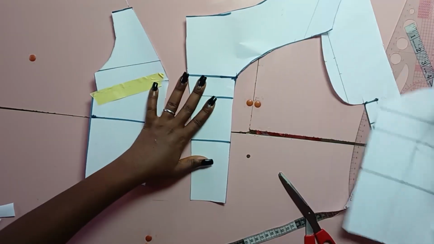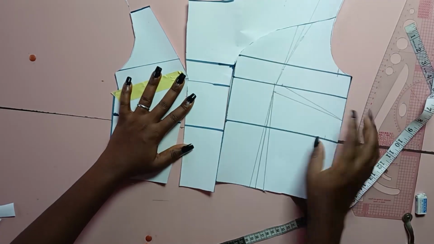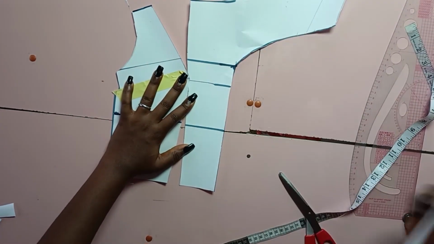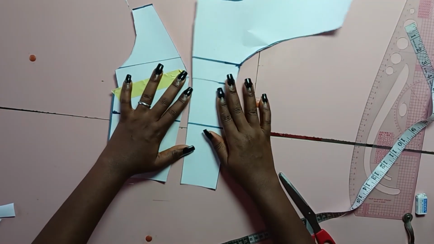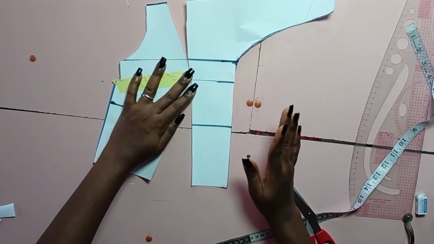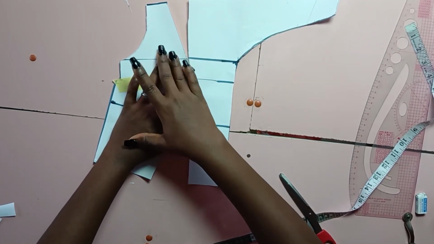Okay, so after cutting out the pattern, this is what we have here. But this pattern here, we will not be using this one again. So you'll be trashing this side of the pattern. We are not going to be using it. So we only focus our attention on this part. So this is what you do. You cut 2 of this and you cut 2 of this.